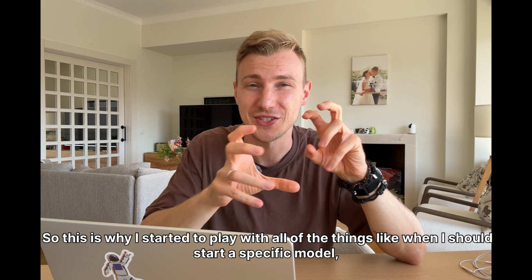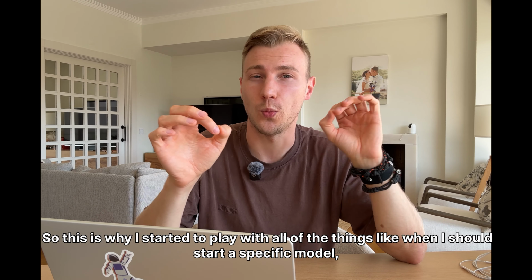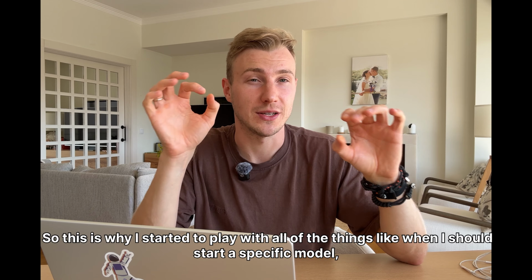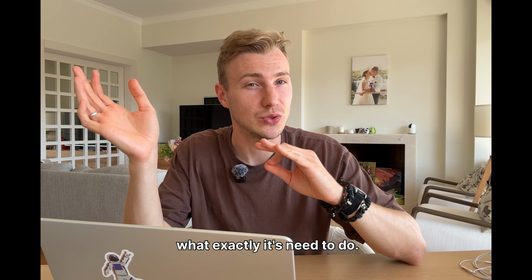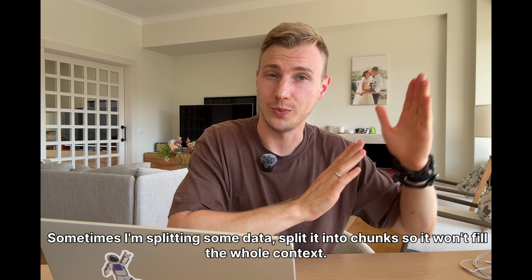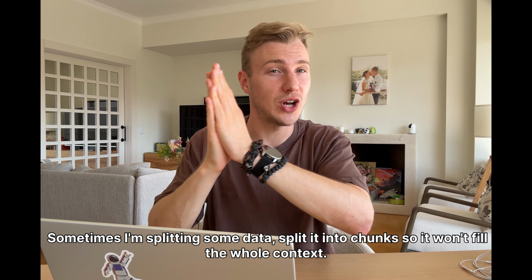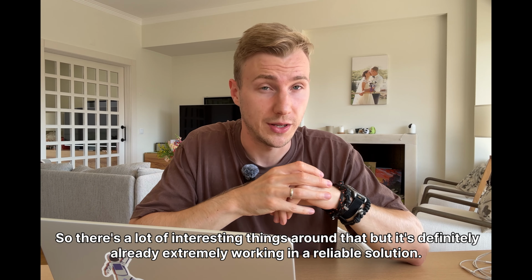So this is why I started to play with all of these things, like when I should start a specific model and what exactly it needs to do. Sometimes I'm sending data split into chunks, so it won't fill the whole context. There are a lot of interesting things around that, but it's definitely already an extremely working and reliable solution.